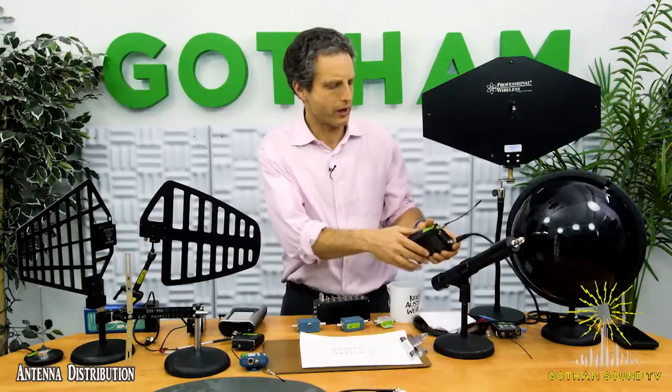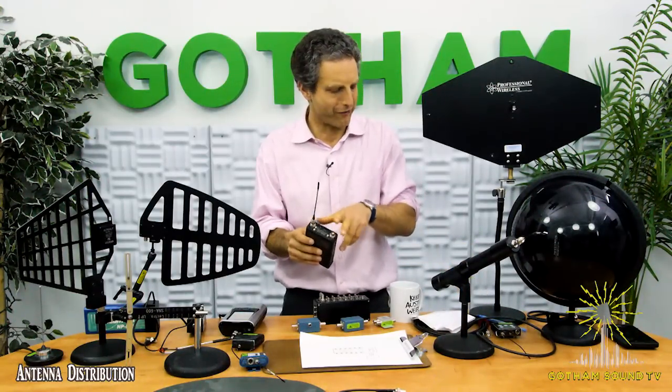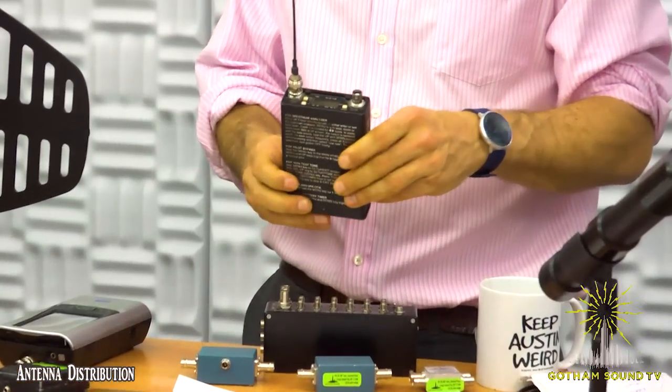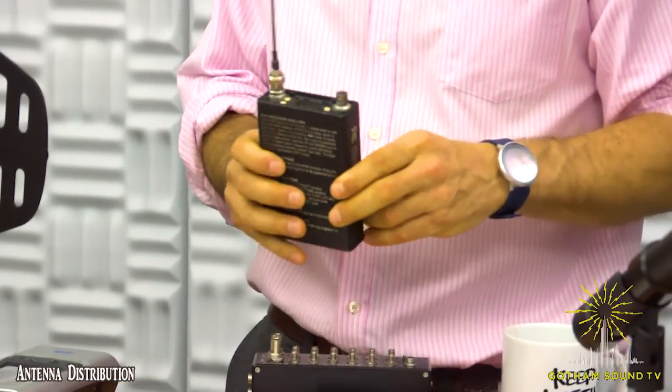Let's start with bag type setups. Here is a typical ENG receiver, and it would typically have two antennas.